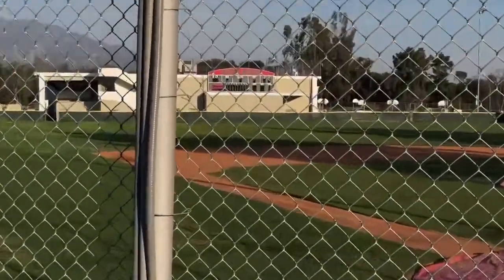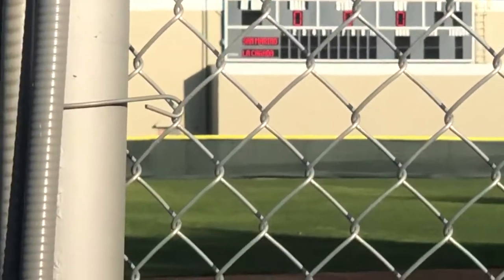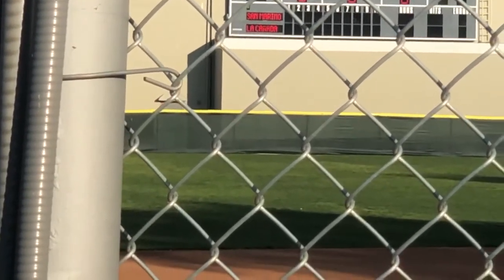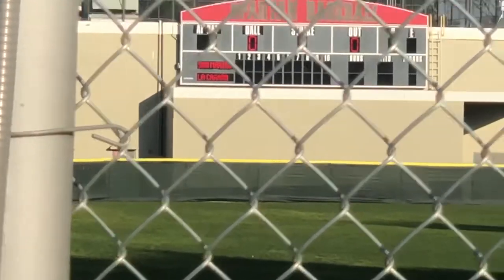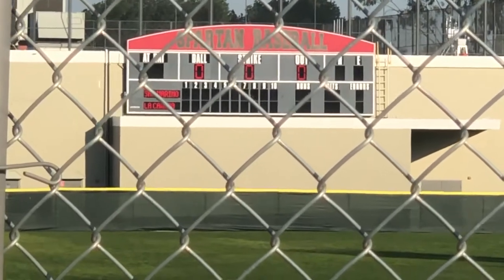and that should get everything set up. I don't think you can see it through the fence, unfortunately, but it does have San Marino as the visiting team and La Cañada as the home team. So that's how you do the team name entry.